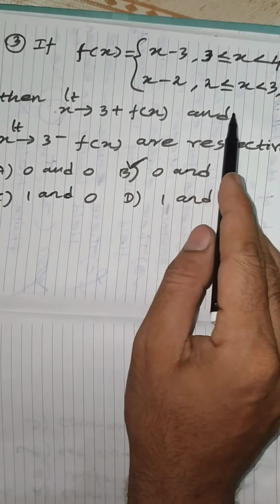Now apply the limit. Instead of x, simply we are going to apply 3, not 3 plus actually. 3 plus means notation for right approach. So instead of x, we have to substitute only 3.